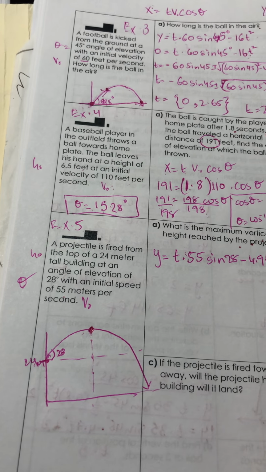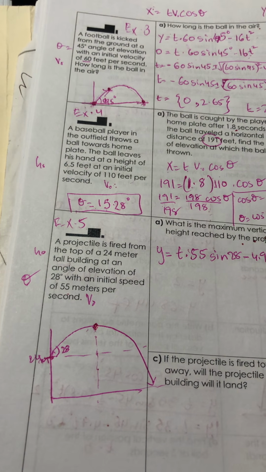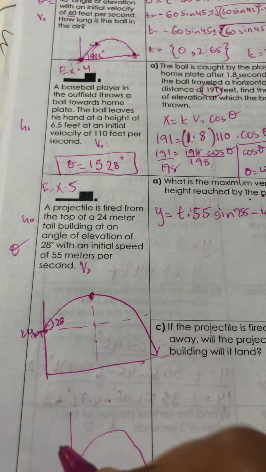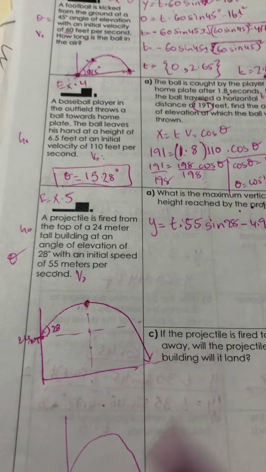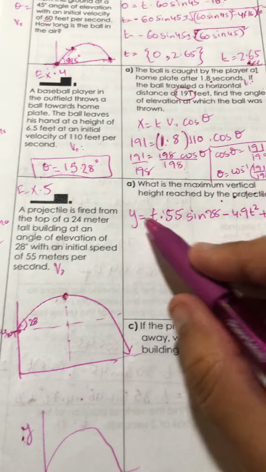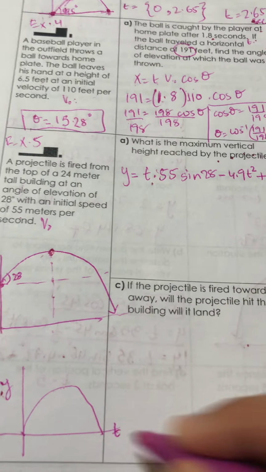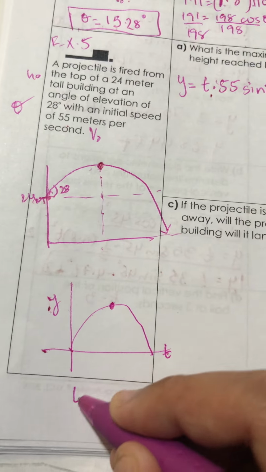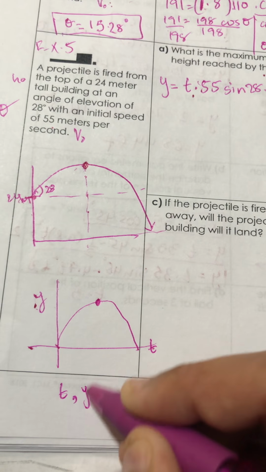When I'm finding the vertical distance, it's a parabola, right? So if it's just this equation, then this is y and it's depending on t, so this would be t, right? So this tells me the vertex, and the vertex would be t and y.